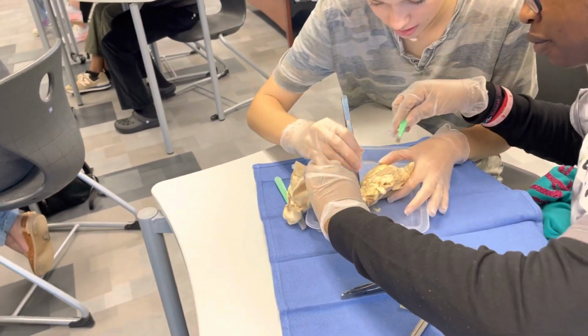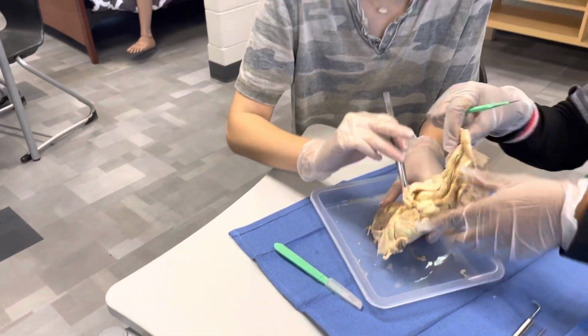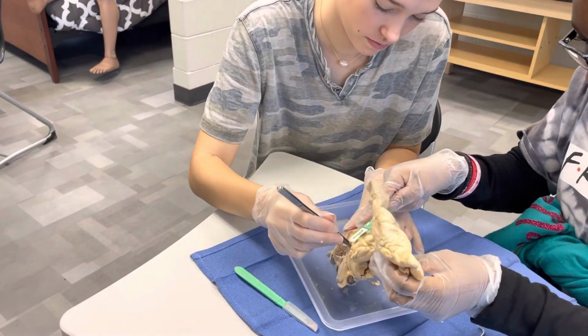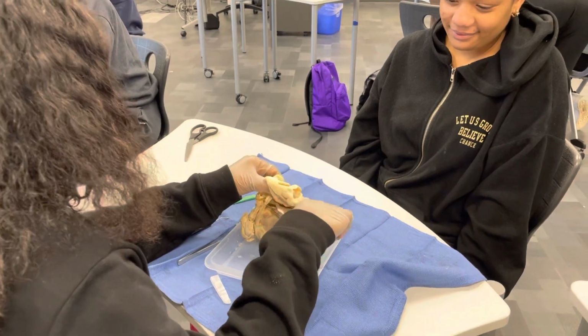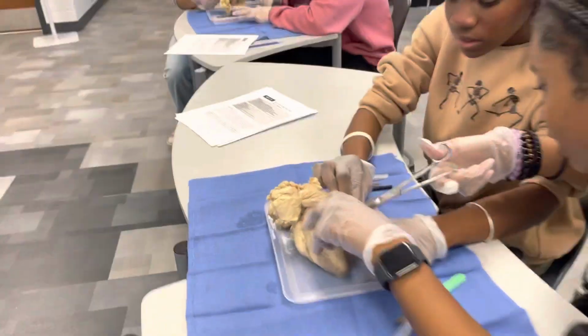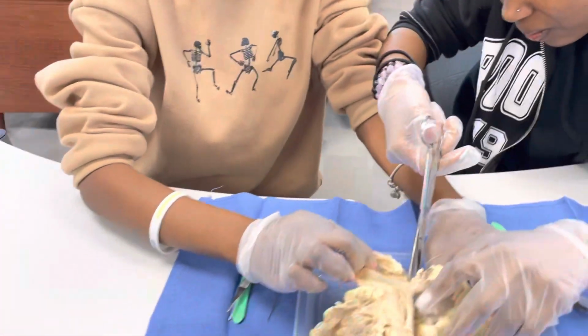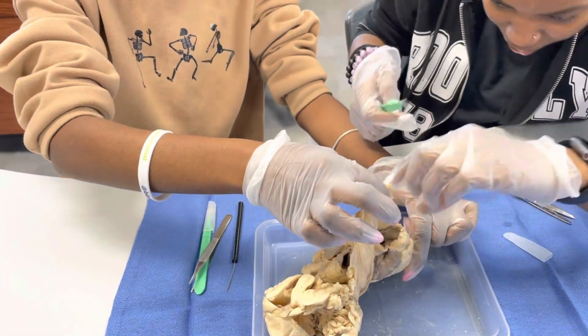You're ready for the tie. You want to see it? Ours are really juicy though. Is all of this like? I'm trying. Is this what it's supposed to look like? Wait. So that's what y'all are, yes, good job.